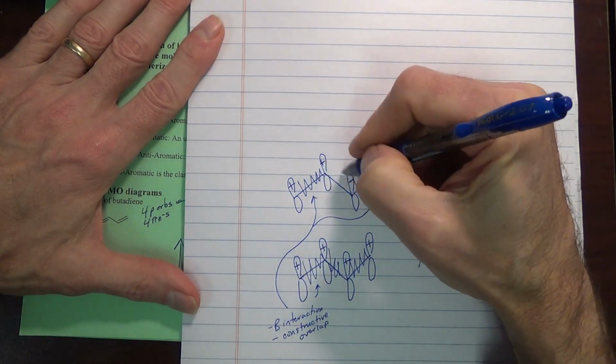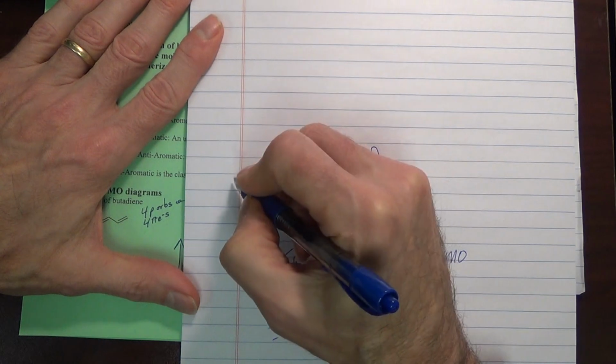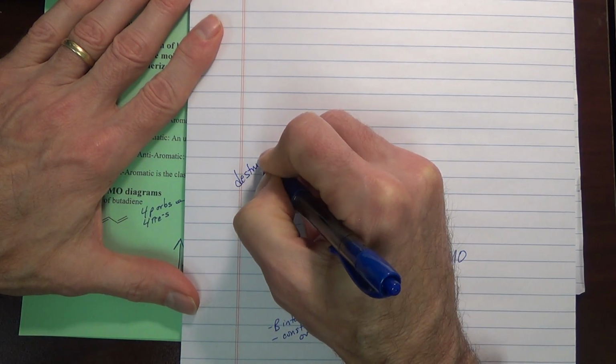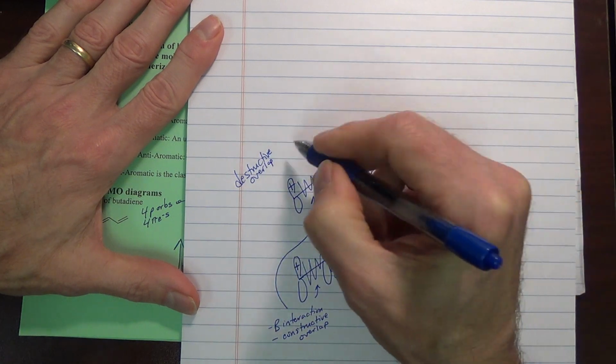But between these 2, we do not have any bonding interaction. We would call this destructive overlap.